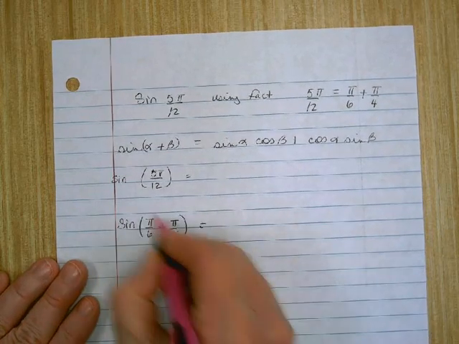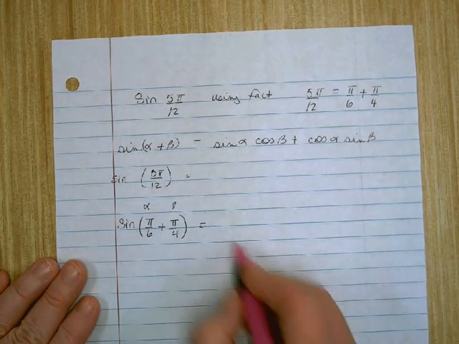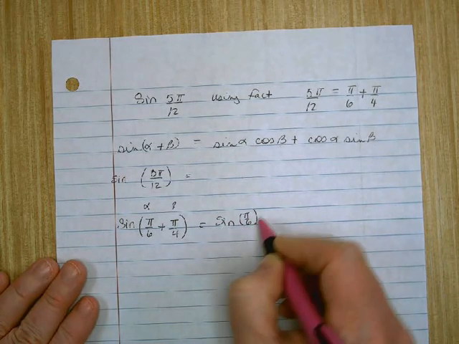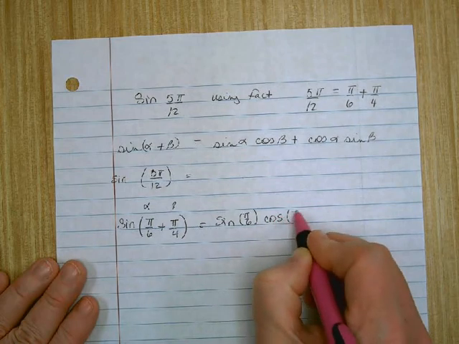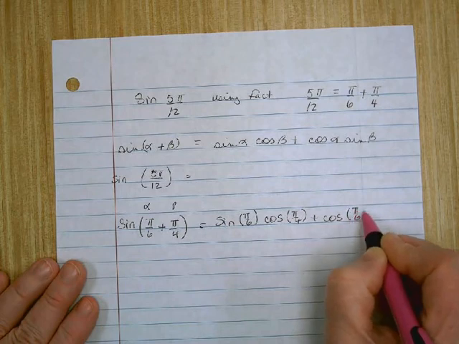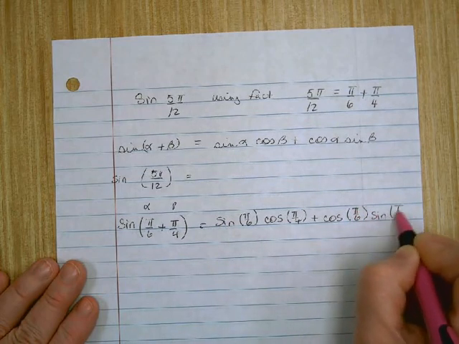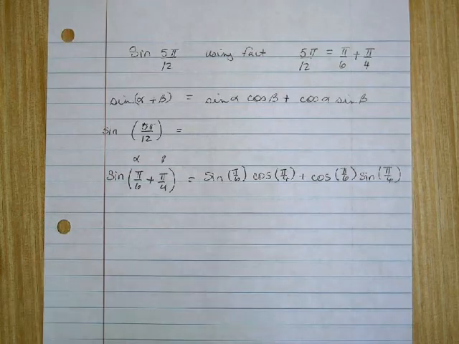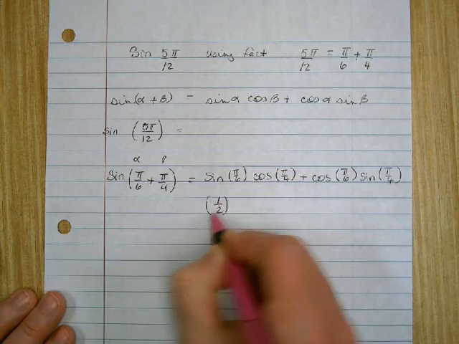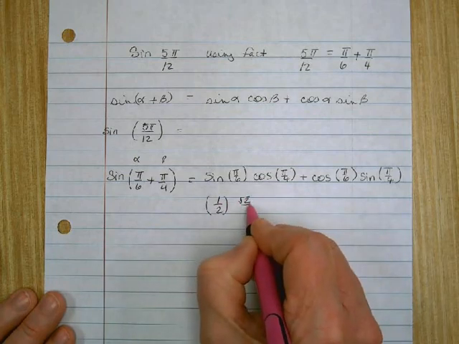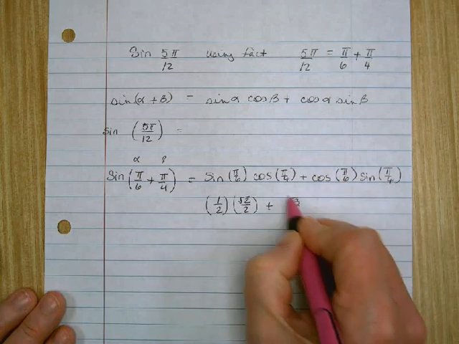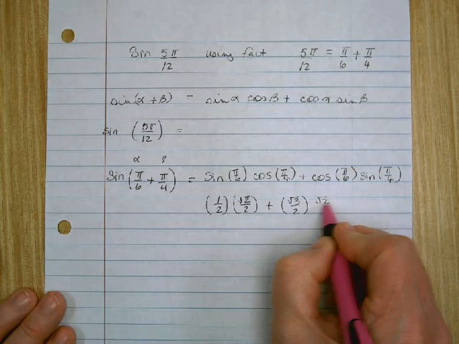I'll use this in place of alpha and this in place of beta. So I have the sine of pi over 6 times the cosine of pi over 4 plus the cosine of pi over 6 times the sine of pi over 4. Now, using your unit circle, your reference sheet, you know that this is a value of 1/2. This has a value of the square root of 2 over 2. This has a value of the square root of 3 over 2. And this has a value of the square root of 2 over 2.